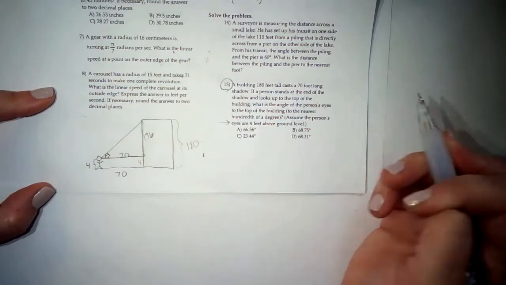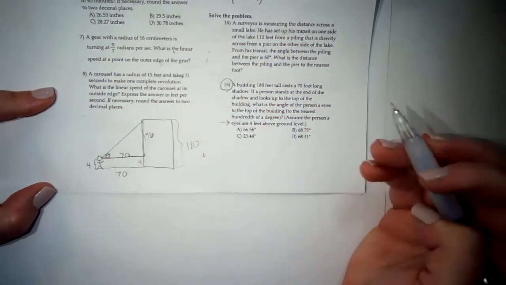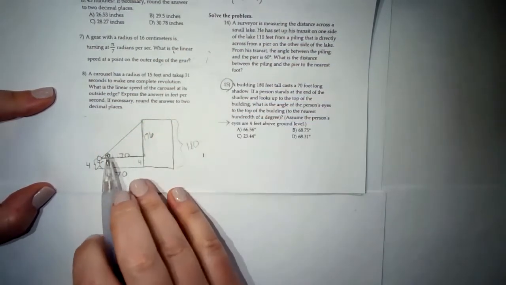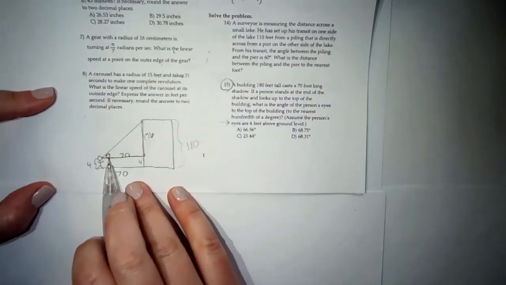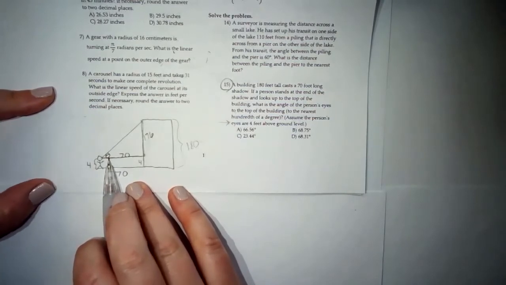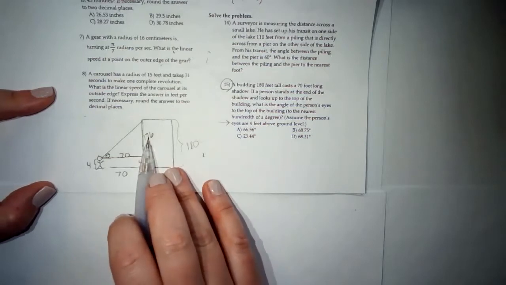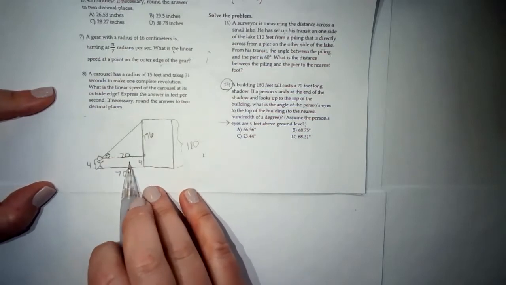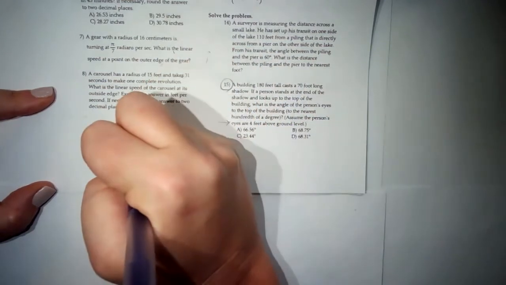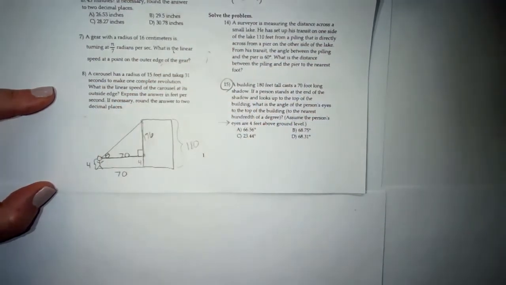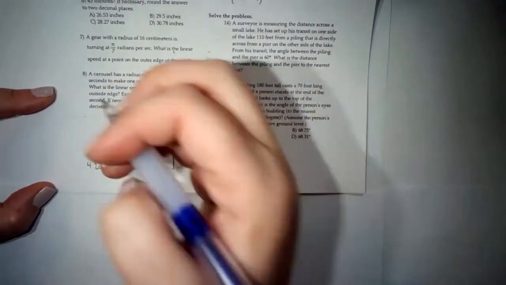That's what this piece of information tells you, to reduce that right side. Now we want theta. That's easy enough. We have opposite and we have adjacent, because we're going to pretend it's a super straight building. What function gives us opposite and adjacent? Tan.